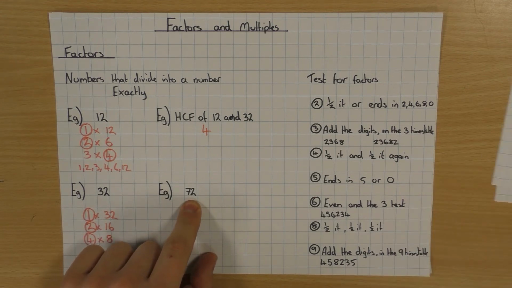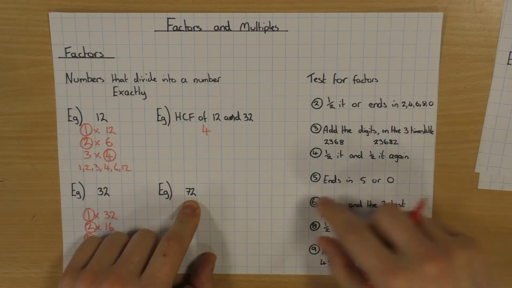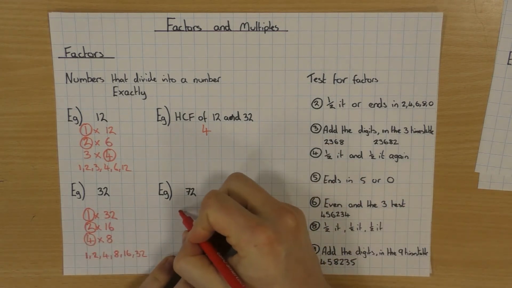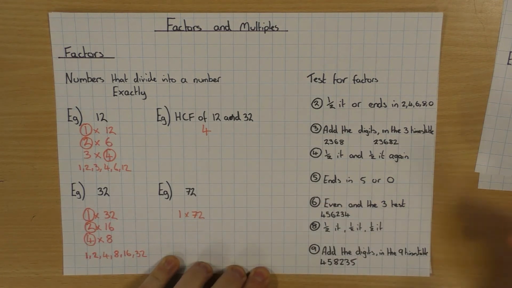We have to be careful when doing this. So I've got a few tricks to help us, which is on the right-hand side here. But always we start off with the obvious ones. 1 times 72, okay, because that's going to be obvious.